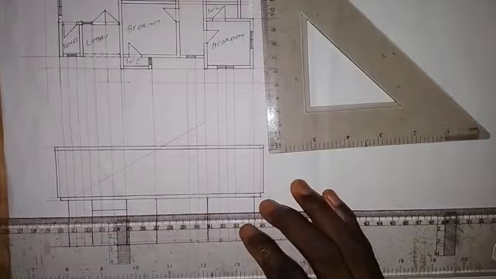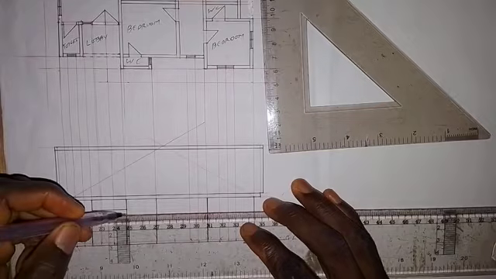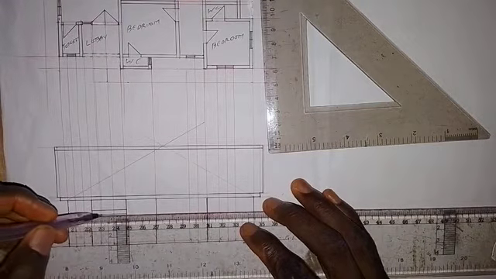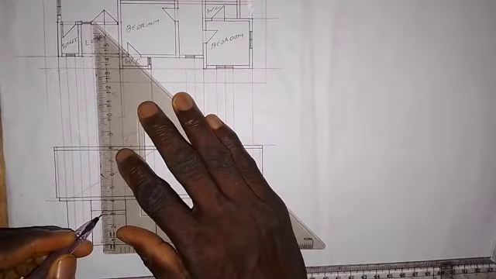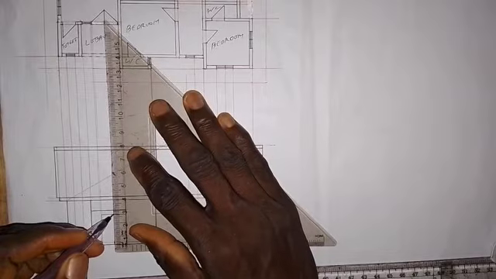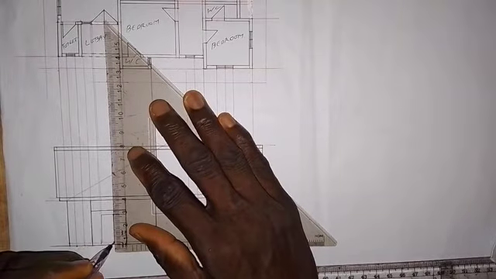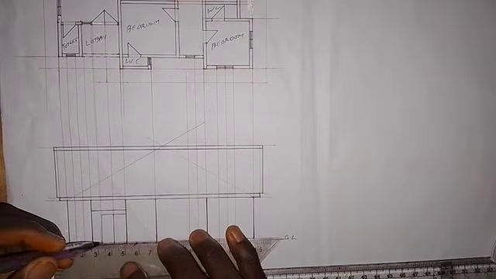I will just draw a line from here to here. Then I'll make this a thick line, and here also I'll make this a thick line.